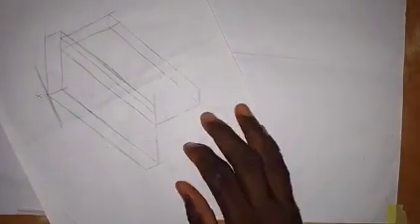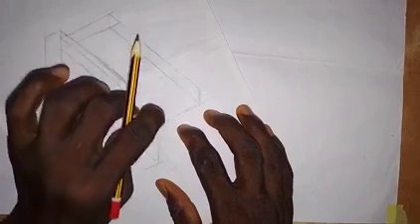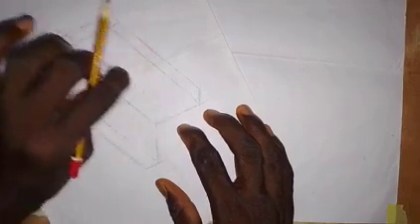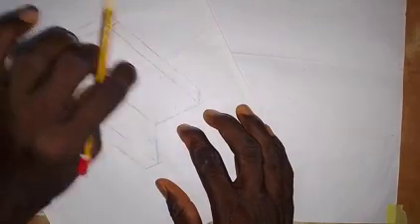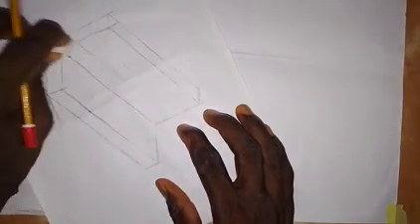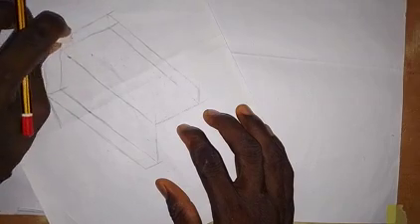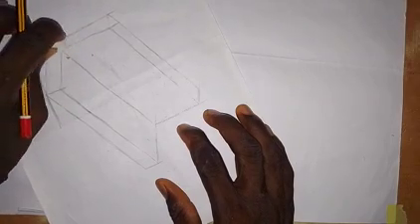Connecting this together, I need to remove some lines. So I'm going to remove these lines here. Don't forget that you need your eraser to do the freehand sketch. I need to remove this line here.